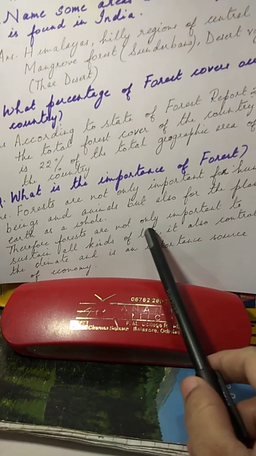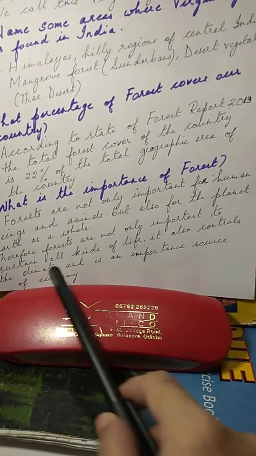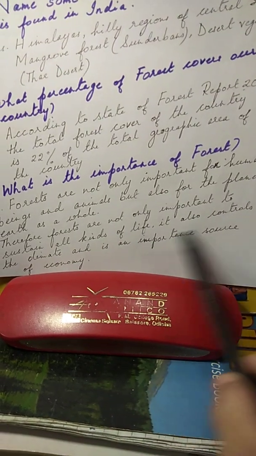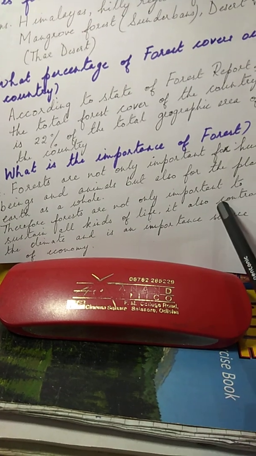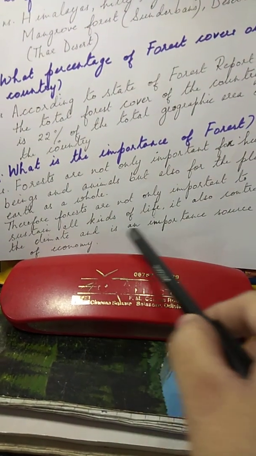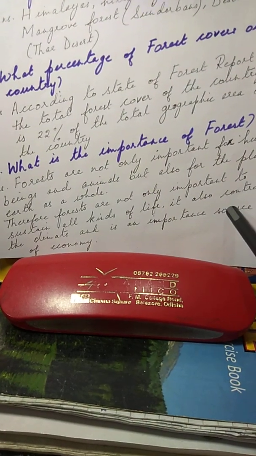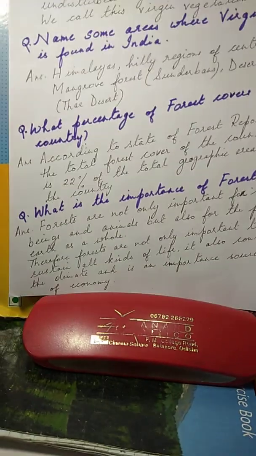Therefore, forests are not only important to sustain all kinds of life, they also control the climate and are an important source of economy. You must be knowing that forests are an important source of economy because we derive a lot of forest products from the forest. Now let's see how the forests are useful.